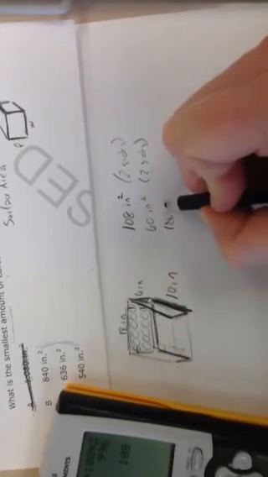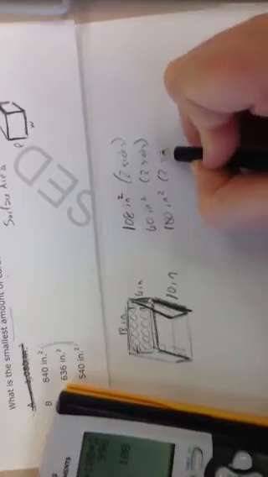So that's 180 square inches, and that's 2 sides. So again, we need to do 108 times 2 plus 60 times 2 plus 180 times 2 to figure out how much total area it's going to cover. So that gets down to 696 square inches.